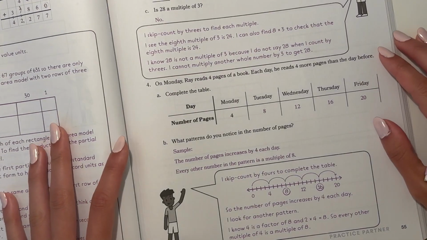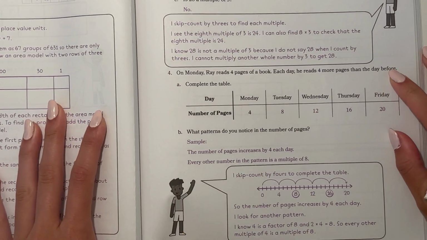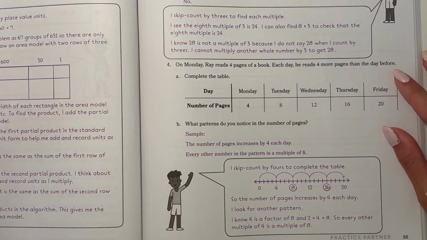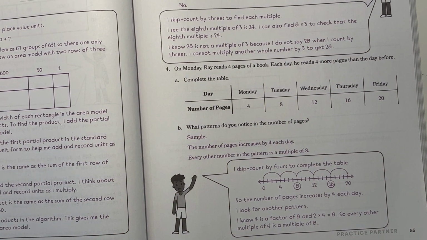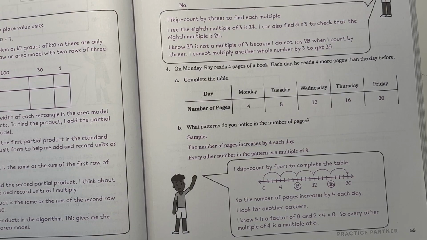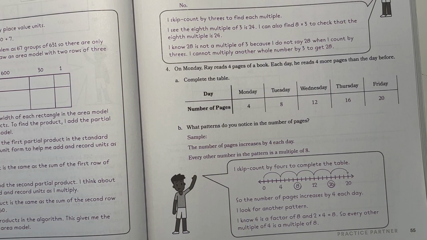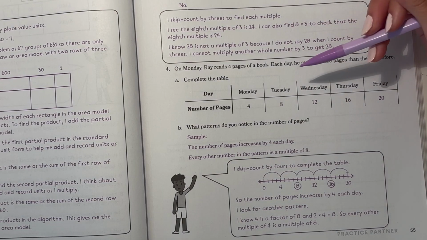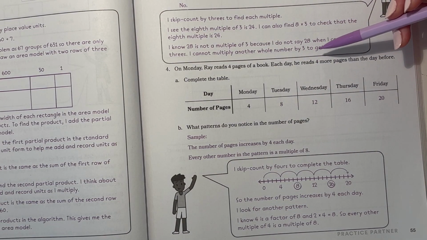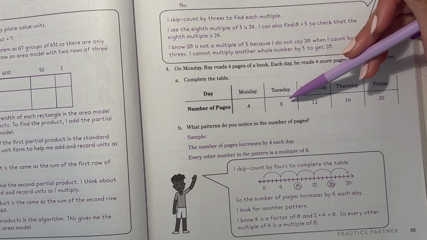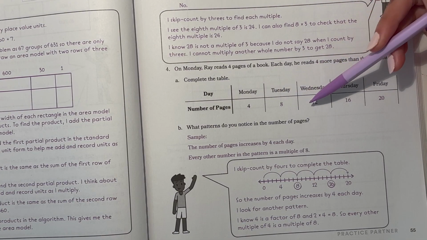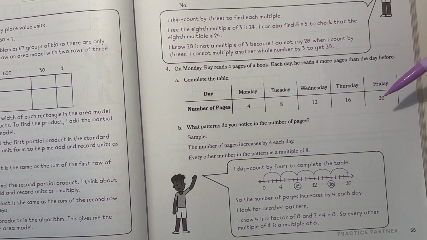And now number 4. On Monday, Ray reads 4 pages of a book. Each day, he reads 4 more pages than the day before. So complete the table. Monday, 4 pages. Tuesday, it's 4 more pages than the day before. So 4 more pages than Monday, that's 8. And then Wednesday, plus 4 is 12, and then 16, 20.